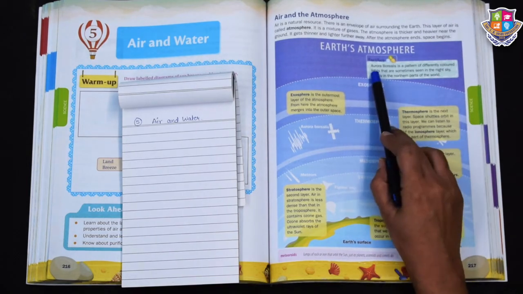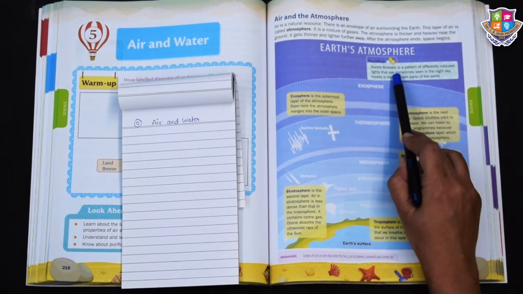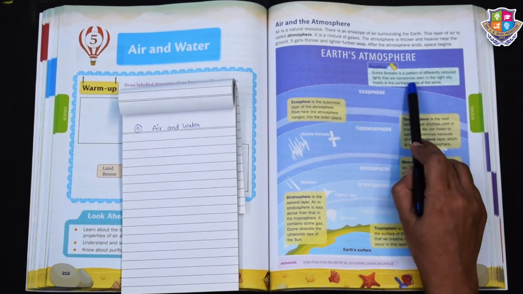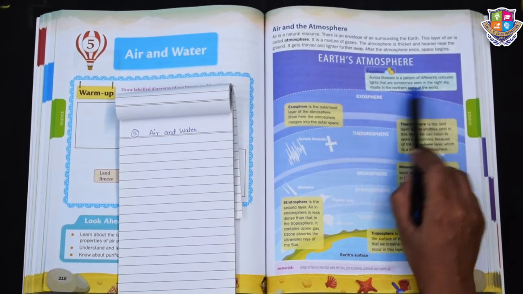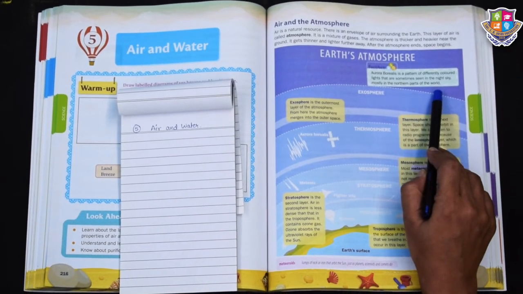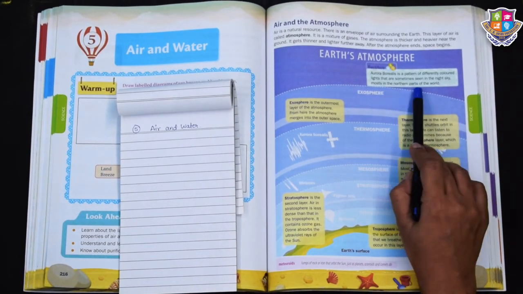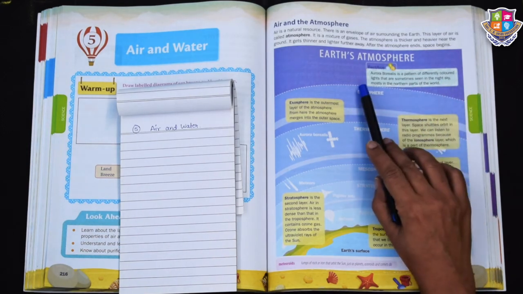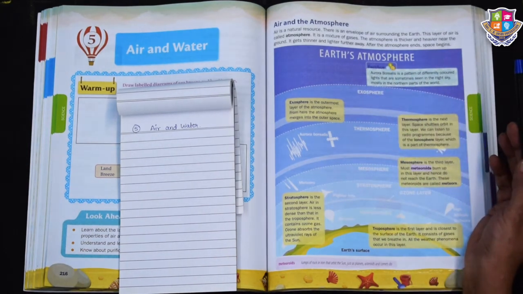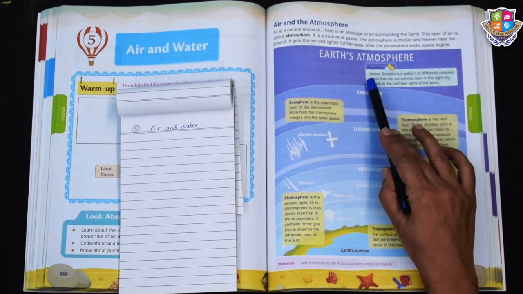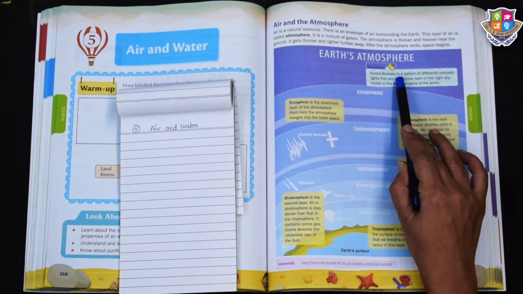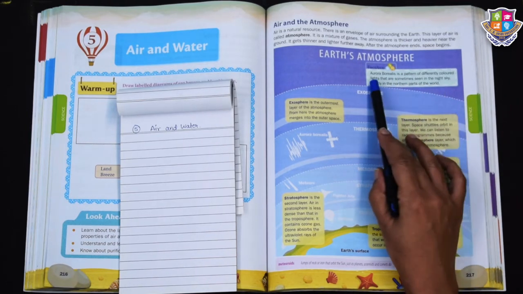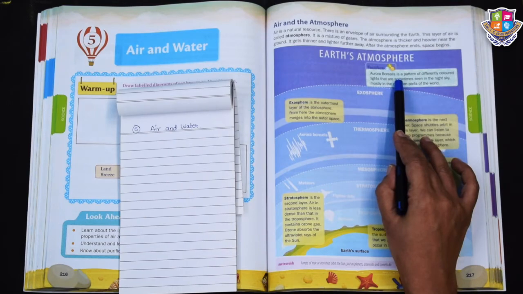Now see children, aurora borealis is a pattern of differently colored lights that are sometimes seen in the night sky, mostly in the northern parts of the world. Why does this happen? Because in the northern part there is extreme climate. When the cold climate changes to a different climate, the gas composition changes and a reaction is seen in the sky. You will see the color changes, green, red, that is called aurora borealis.